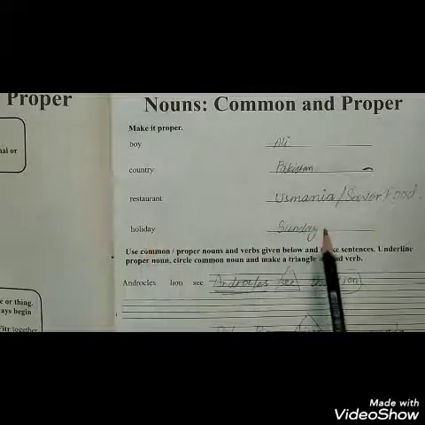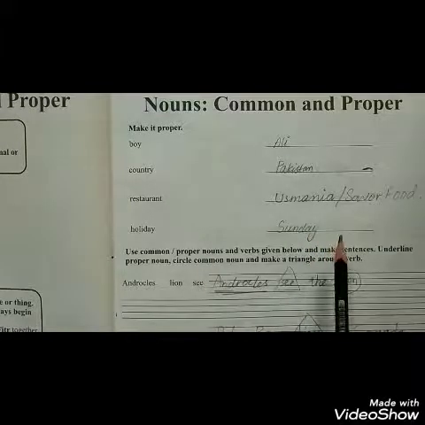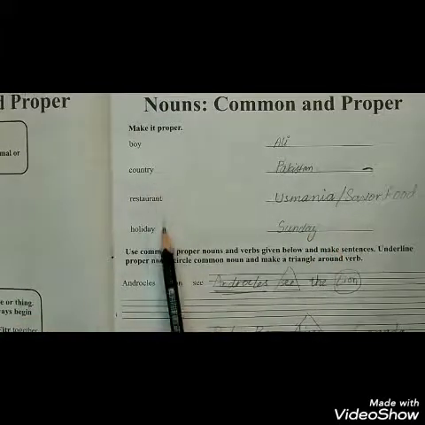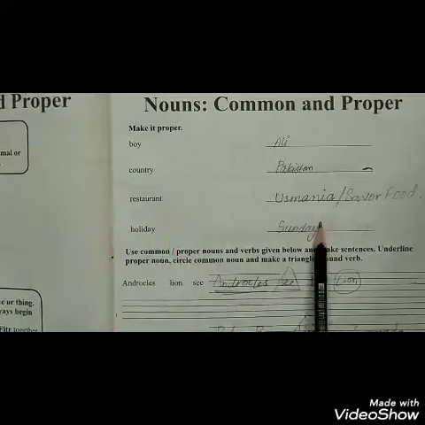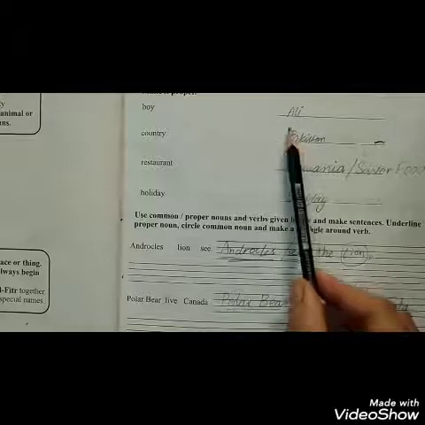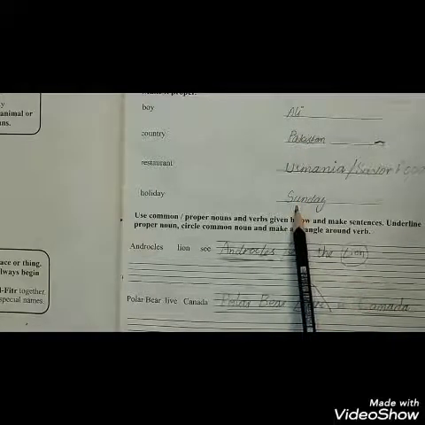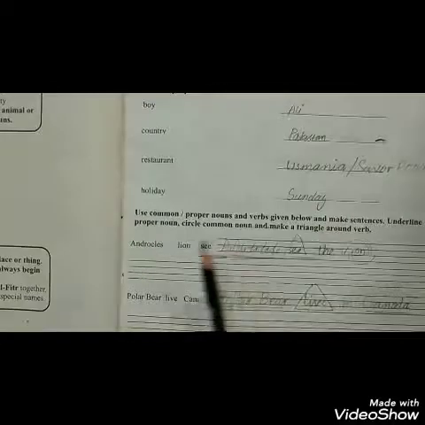Holiday, Sunday. In this way you will complete this. You can see that these are common nouns and you make them proper nouns by giving them special names. And one thing more, all the words begin with capital letters, so a proper noun begins with a capital letter.